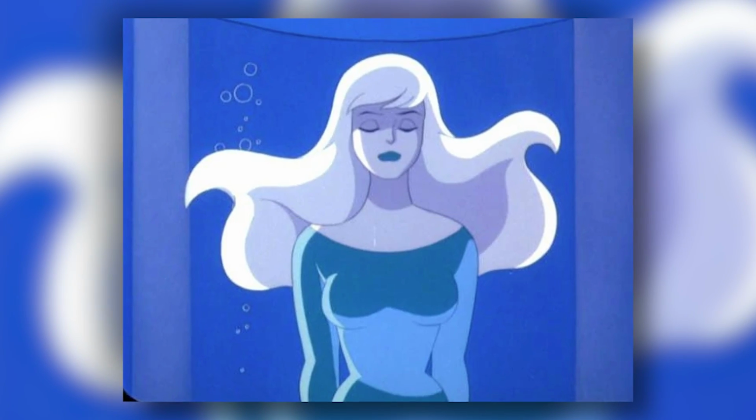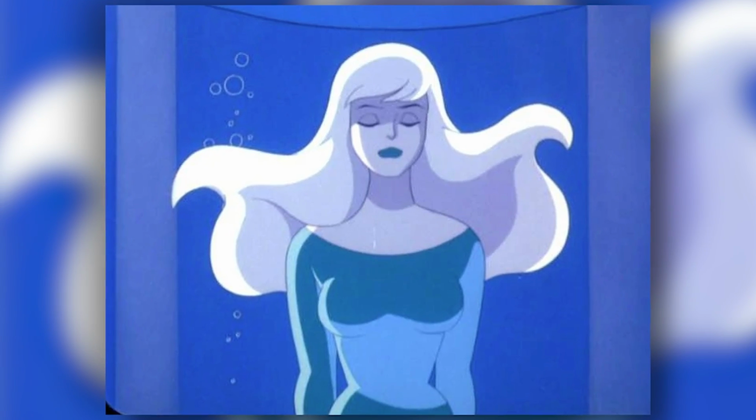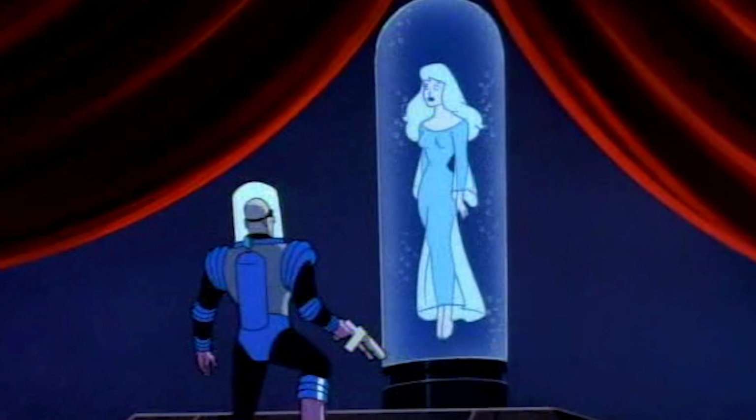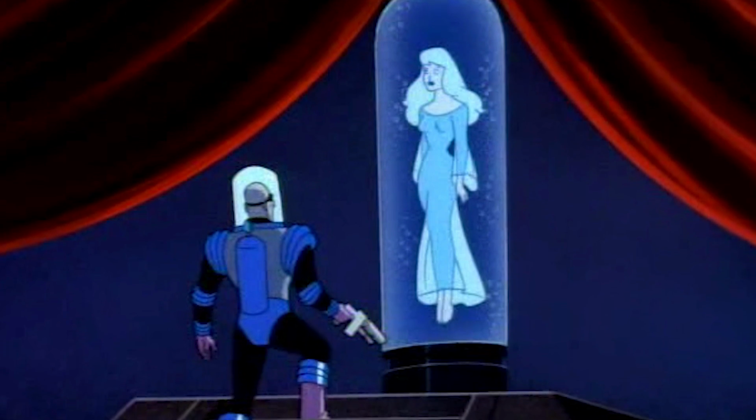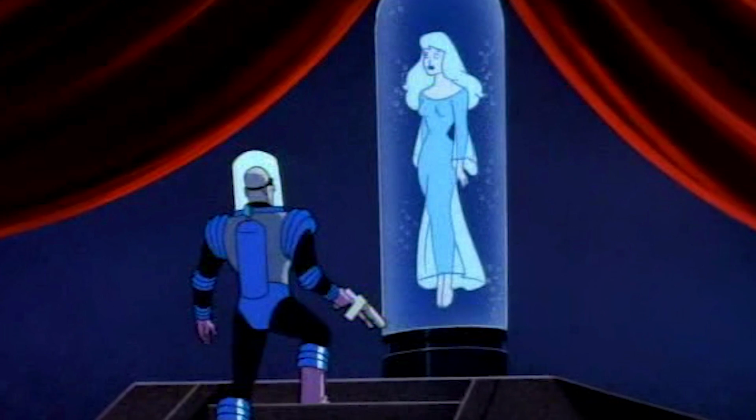Rounding out the top 5, we have Nora Fries, who made her first appearance in the episode Heart of Ice. Now, though not a character that's even alive in Batman the Animated Series, she easily is one of the most important characters of said series. Reason being, she's the backbone to Mr. Freeze's modern origin that this series created.